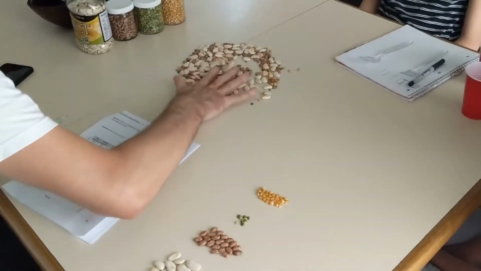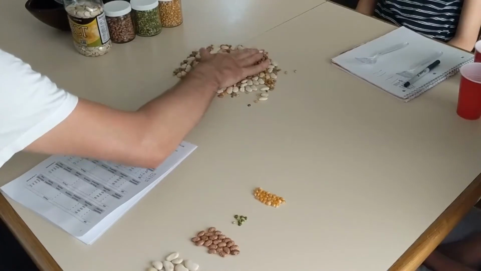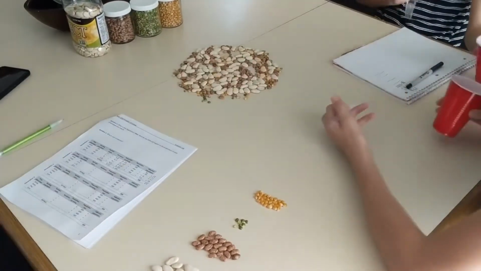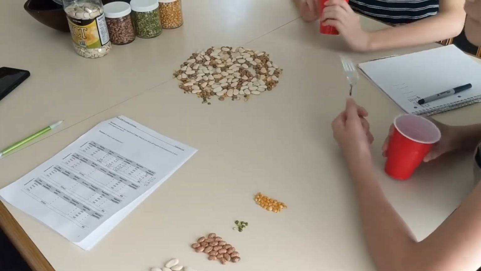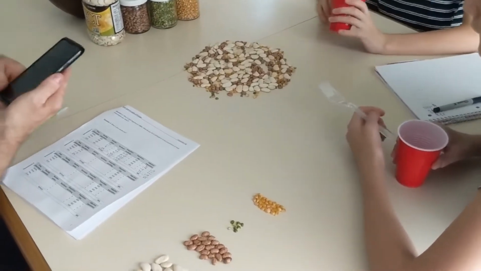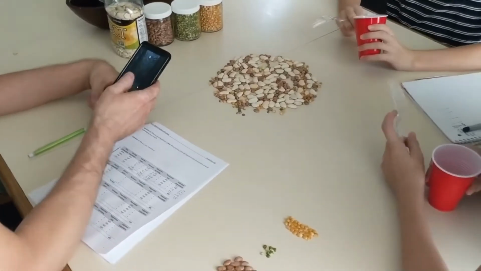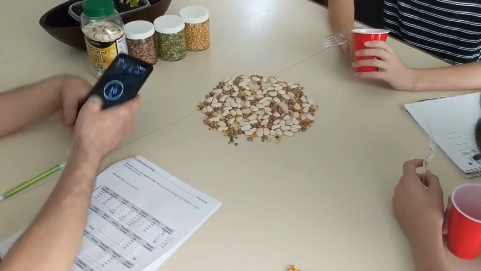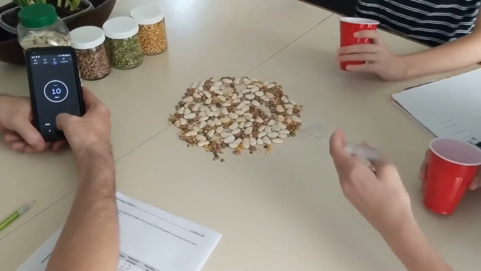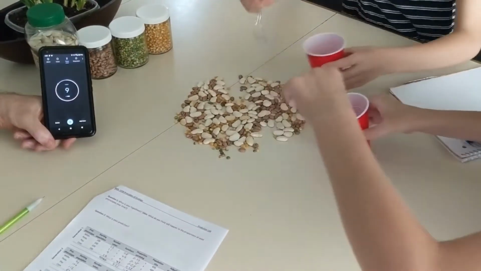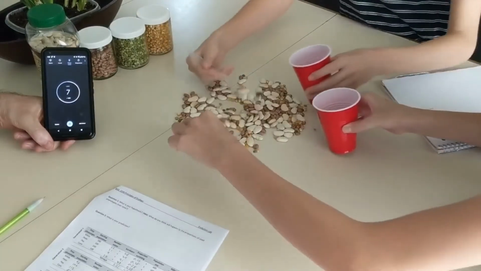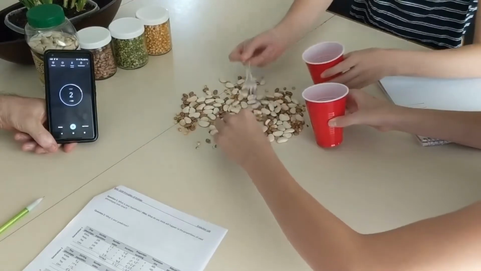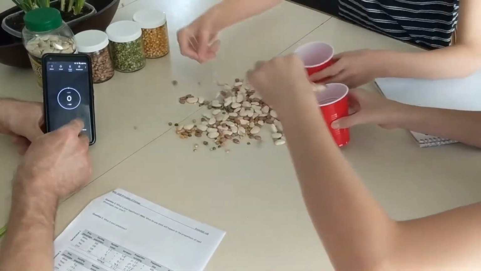All right, now we're going to do our next 10-second feeding frenzy, where the 2 lynx are going to come back into the forest and hunt some rabbits. So let me get my timer going. All right, 3, 2, 1, feed. And stop.